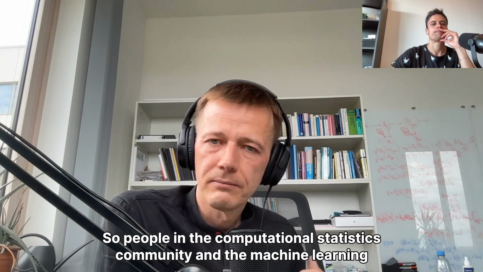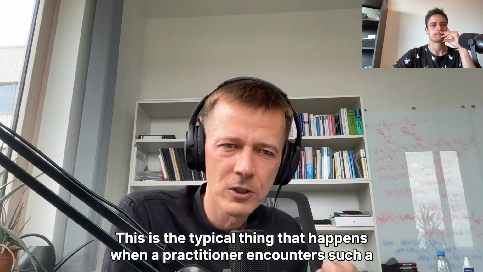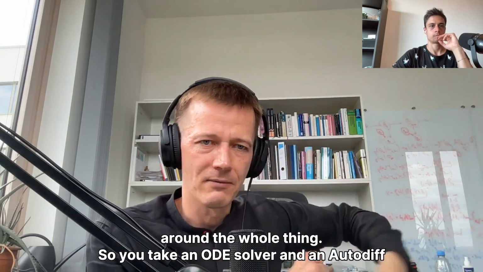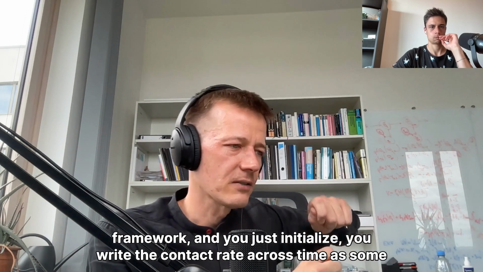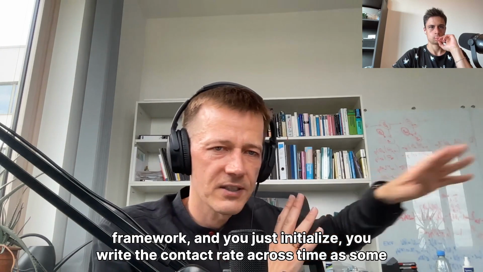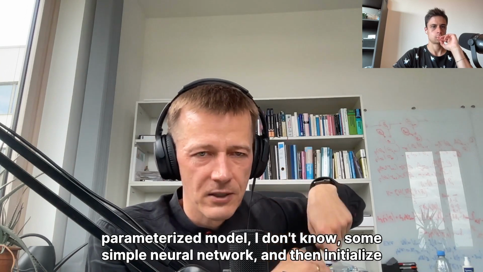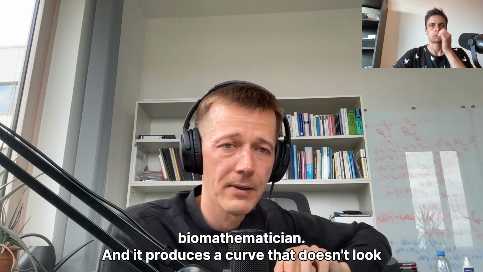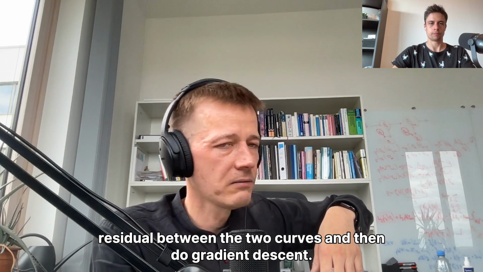So people in the computational statistics community and the machine learning community, of course, have ways of dealing with this. This is the typical thing that happens when a practitioner encounters such a problem. You just basically wrap a lot of duct tape around the whole thing. So you take an ODE solver and an autodiff framework, and you write the contact rate across time as some parameterized model, I don't know, some simple neural network, and then initialize it somehow, make it predict forward through time using the ODE solver. So you call this piece of code that was somehow given to you by a mathematician, and it produces a curve that doesn't look like the data. So you use autodiff to compute a residual between the two curves, and then do gradient descent.